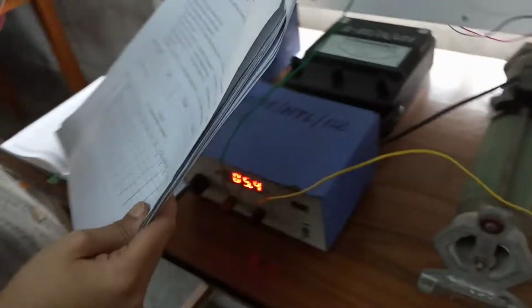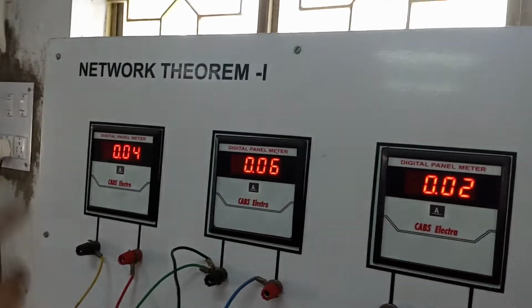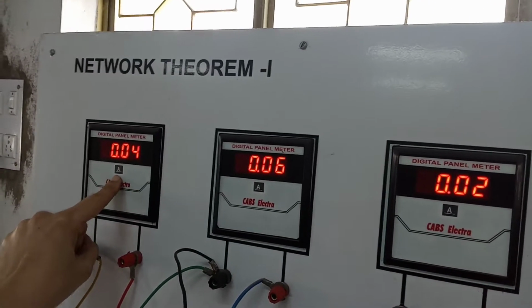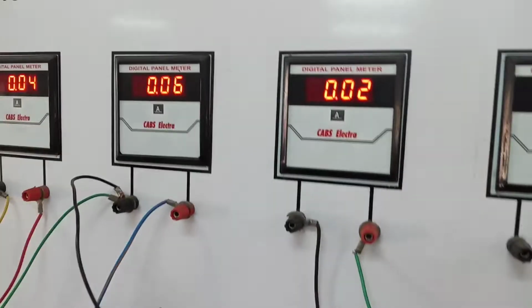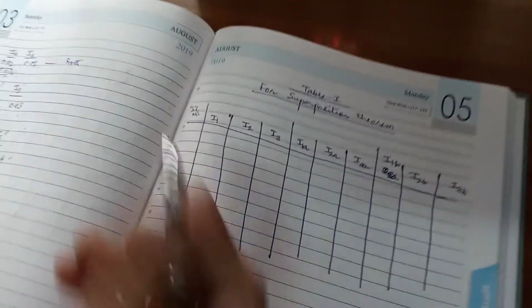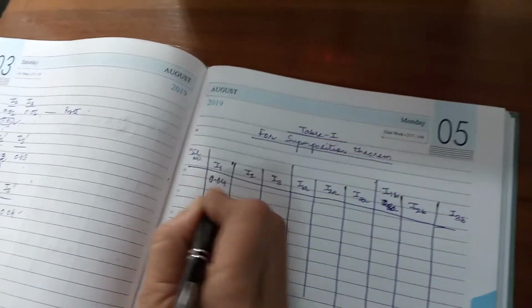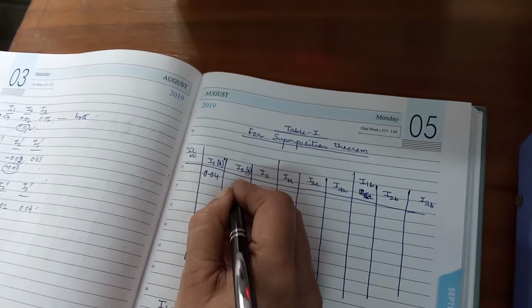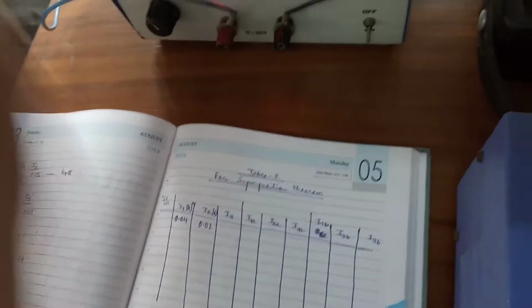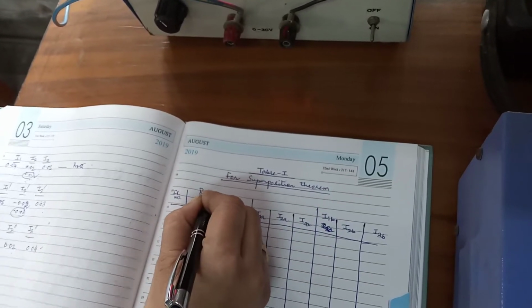Now we are going to demonstrate the procedure. First, when two sources are connected, we will measure all these 3 currents, I1, I2, I3. Here I1 is showing 0.04 ampere, I3 is showing 0.06, and I2 is showing 0.02. So I am writing over here: I1 is 0.04, the unit is ampere, then 0.02, and this one I3 is 0.06, when both the sources are connected.